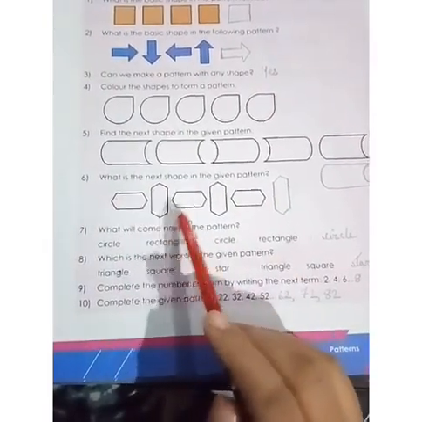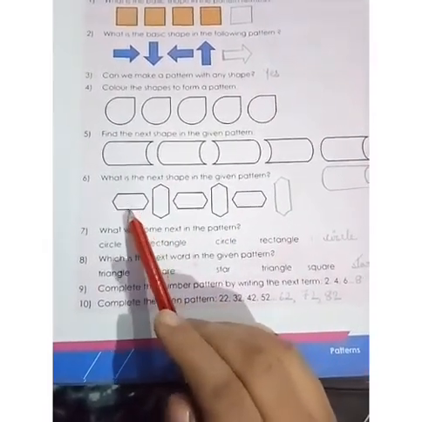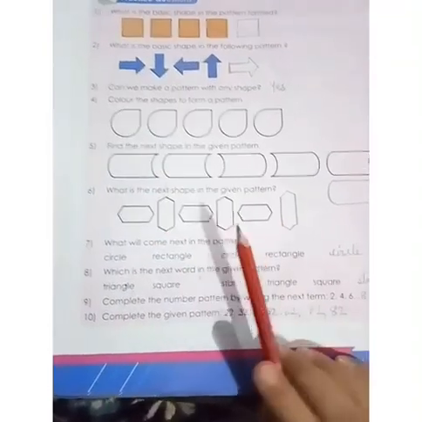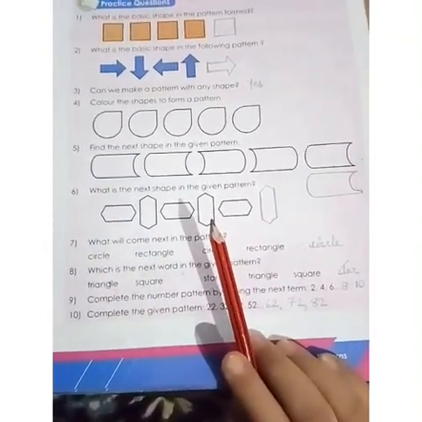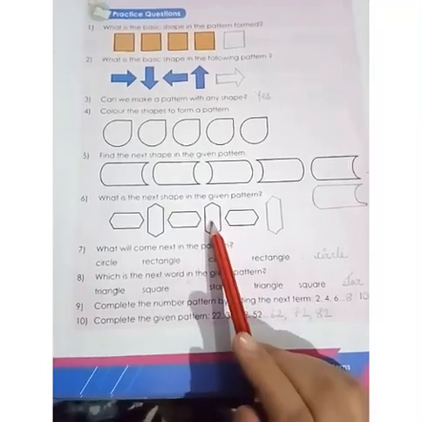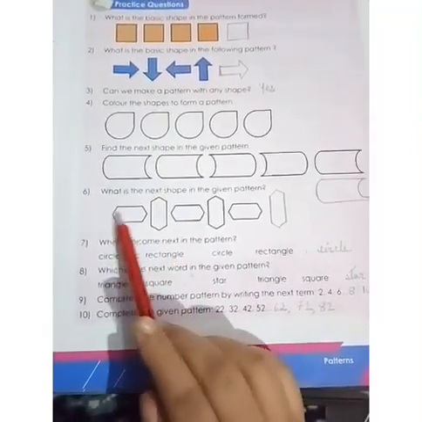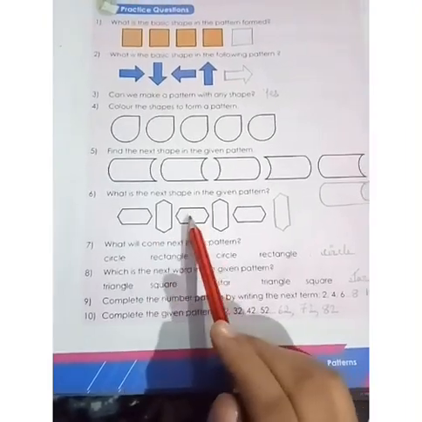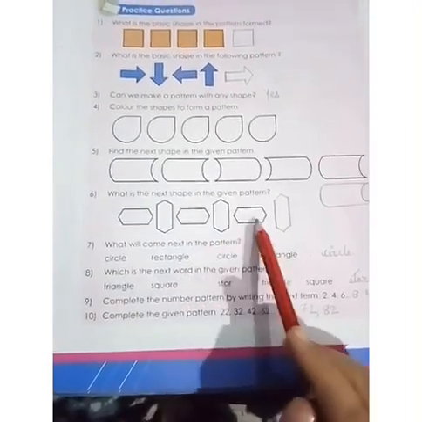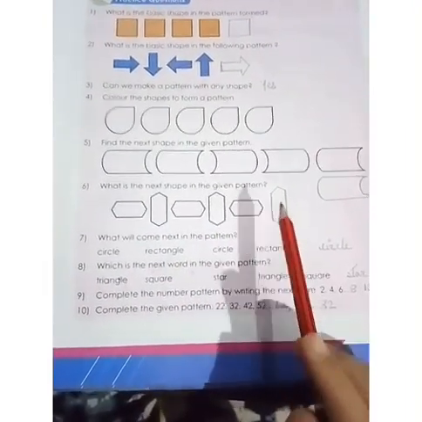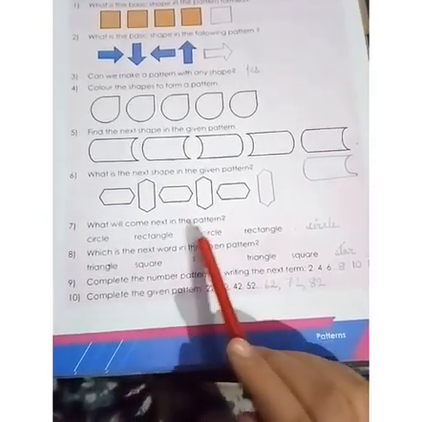Here the figures have 6 corners, it is a hexagon. Any figure that has 6 corners is known as a hexagon. This is lying in the horizontal mode, this is vertical, this is lying, this is standing, again lying, standing, lying and standing. What will come next in the pattern?